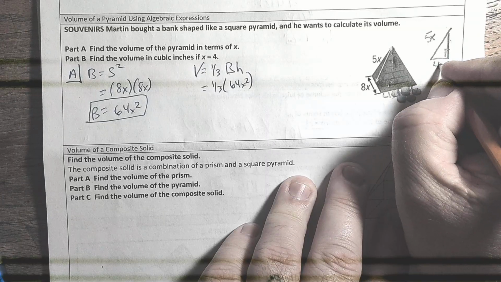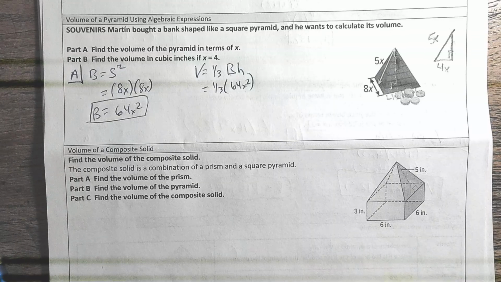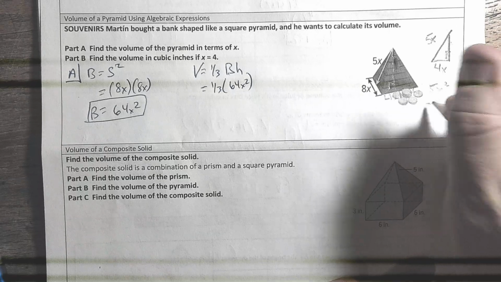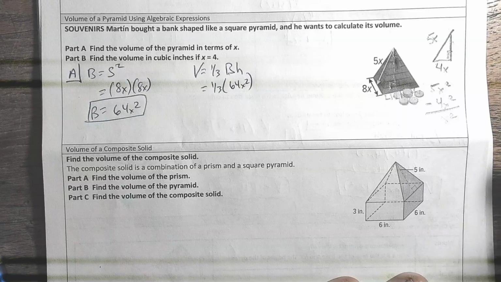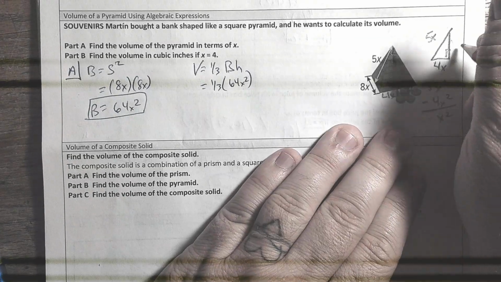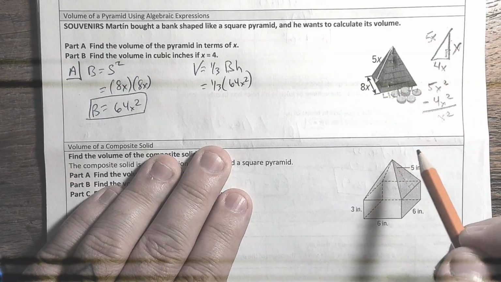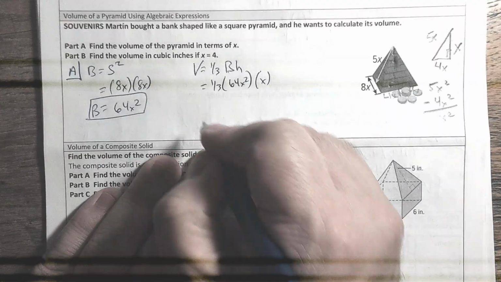So this is going to be the easiest Pythagorean theorem you had. So c squared is 5x squared. This guy is 4x squared. Subtract them, you get x squared. What's the square root of x squared? It's x. We needed that because that is the height of this. So now, back over here, 64x squared times x. And we know why over here. So this is the part A.